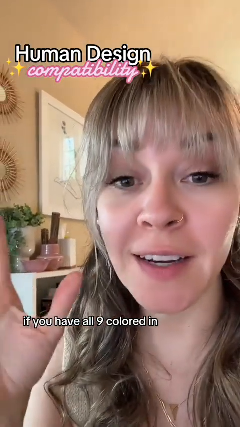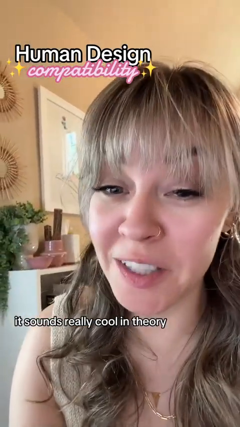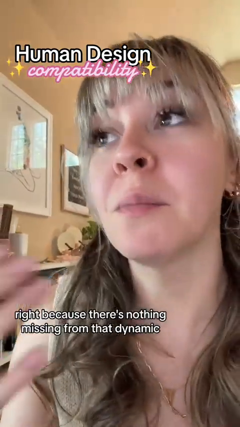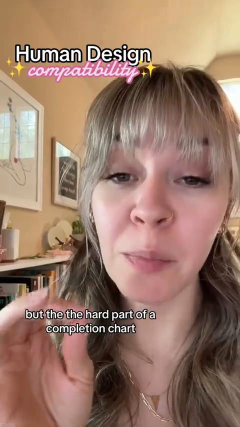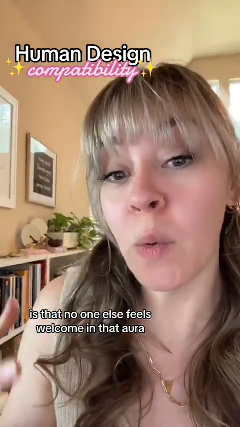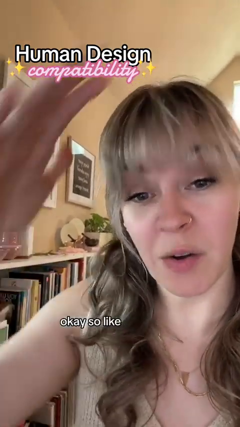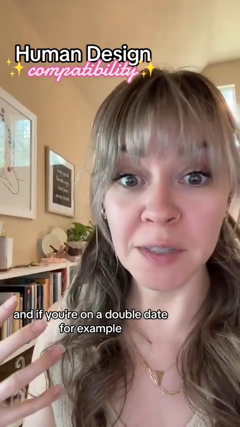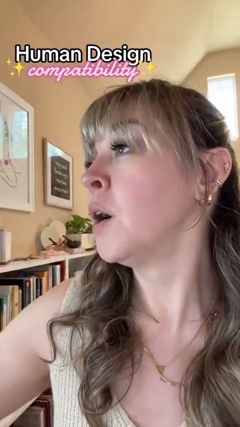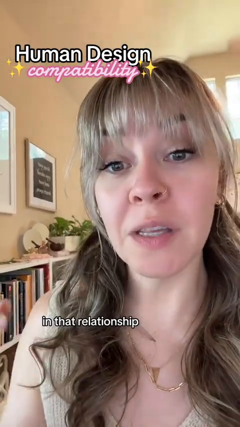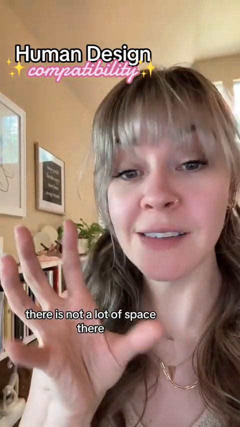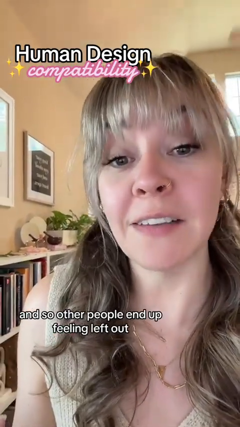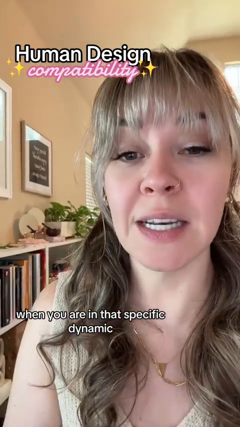If you have all 9 colored in, that's called a completion. It sounds really cool in theory. It is pretty fun to be part of a completion, right? Because there's nothing missing from that dynamic. But the hard part of a completion chart is that no one else feels welcome in that aura, okay? So the aura is complete, it's closed off. And if you're on a double date, for example, or if there are 3 people, or if you have children in that relationship, there is not a lot of space. There's no space in the aura for others. And so other people end up feeling left out when you are in that specific dynamic.